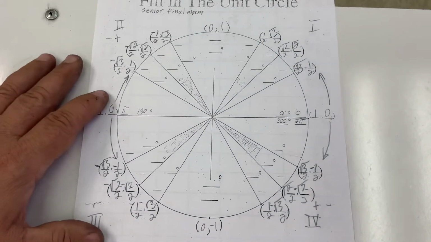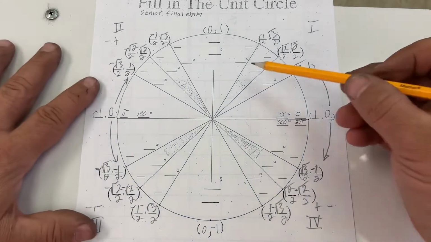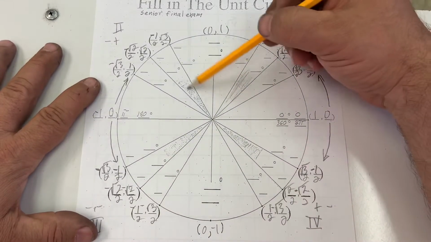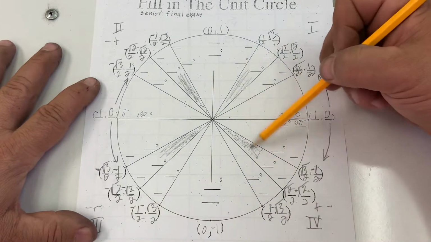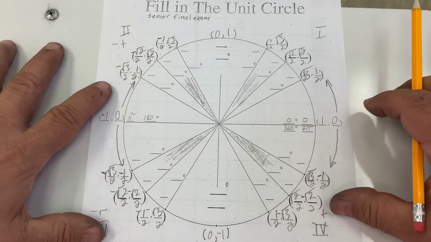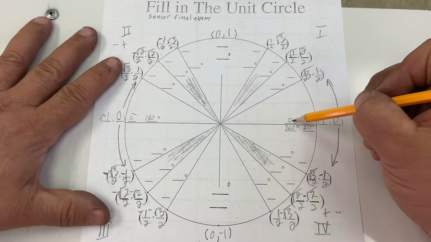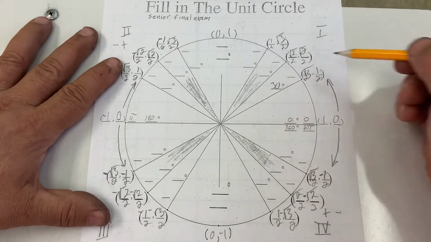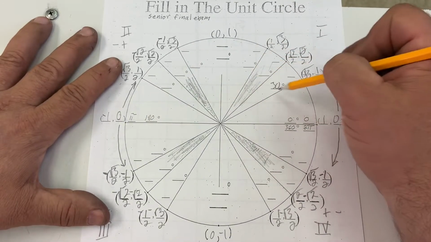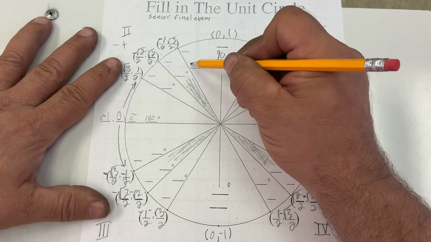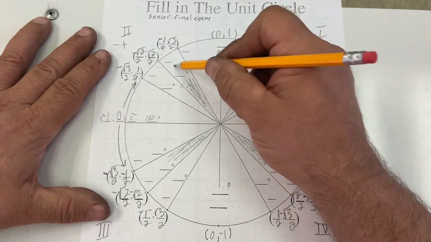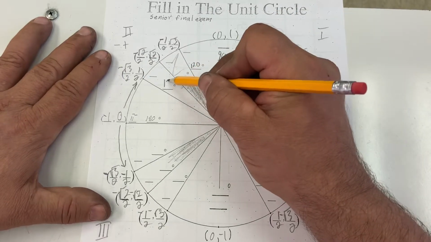Now we're going to deal with the degrees. Notice I have it highlighted for you, and that's just a little helpful. We're going to skip those highlighted sections. This is 0 degrees, and then we just add 30. Add 30, skip the highlighted section. Add 30, that's 60. Add 30, that's 90. Add 30 to 90, that's 120. Skip the highlighted section. Add 30, that's 150.